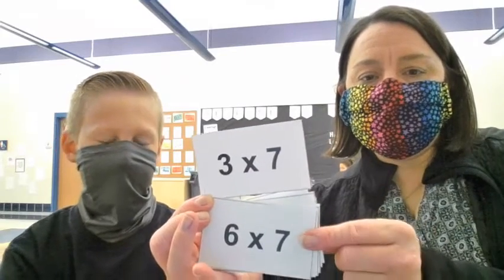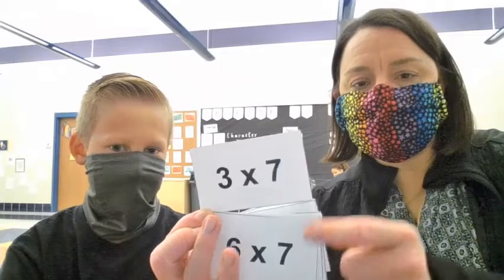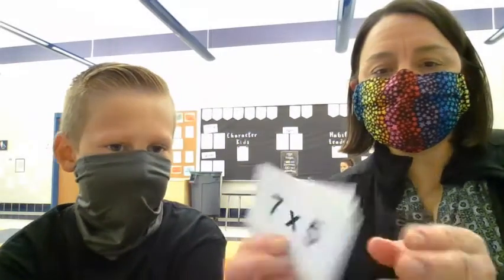Okay, so that's what I did. I held it like this for him. So after he told me this was 21, I put the 6 times 7 under it and I said, can you solve 6 times 7 using 3 times 7? Okay, and this is the last one. Can you tell me, this is 7 times 5, teachers, can you tell me a story about 7 times 5? Can you make up a multiplication story about 7 times 5?